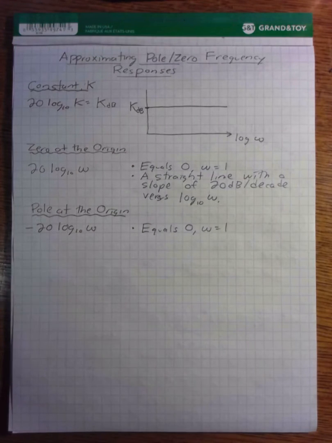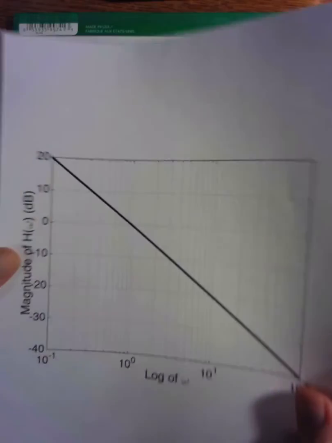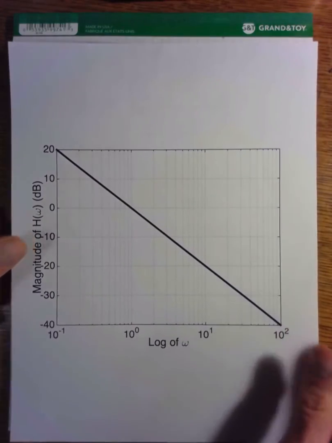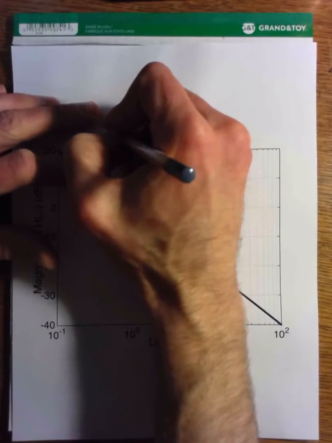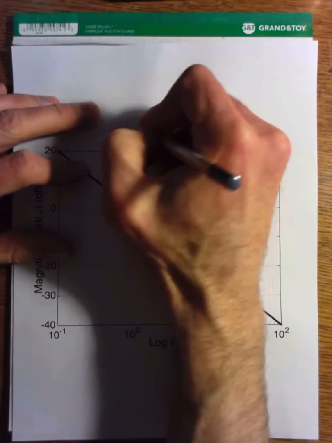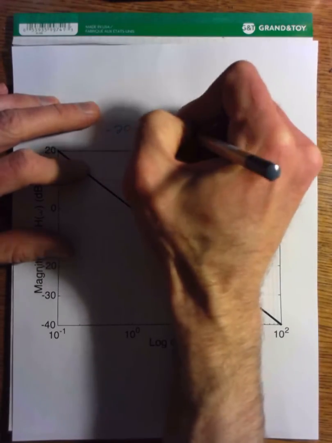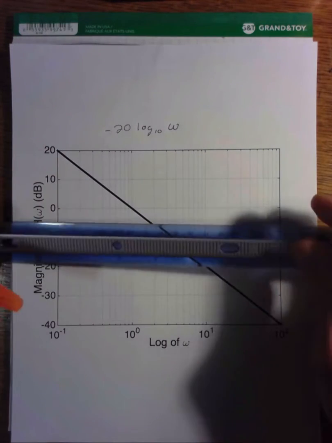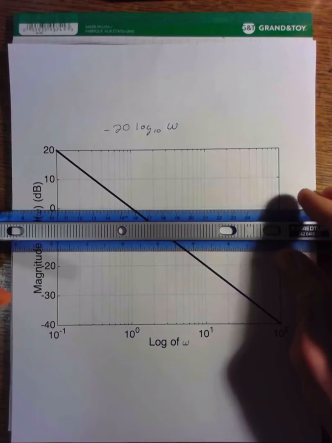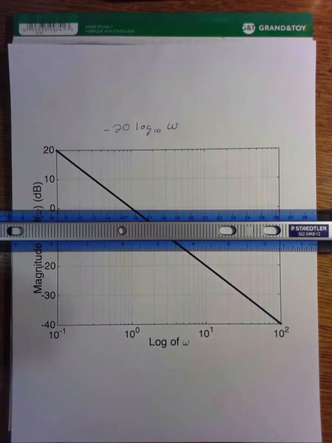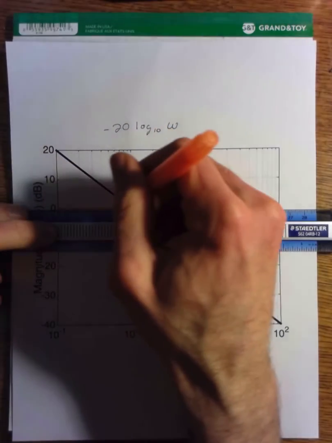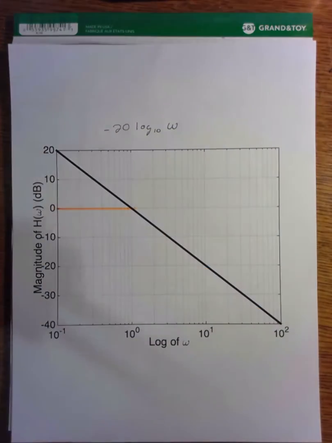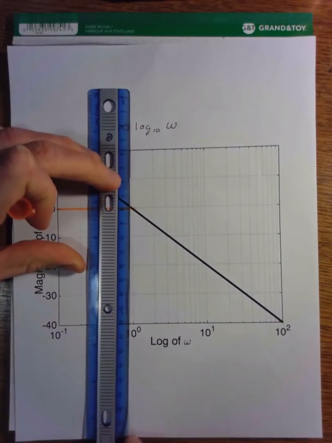And if we take a look at a plot of it, this is minus 20 log base 10 of omega. Our zero crossing occurs at 1.